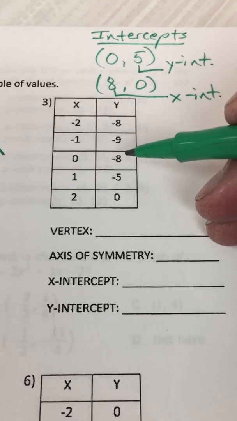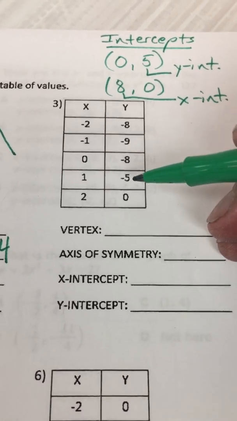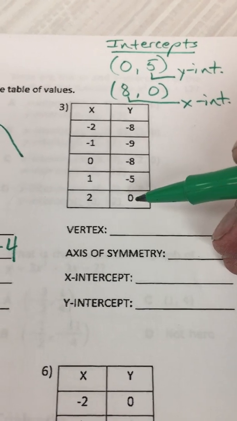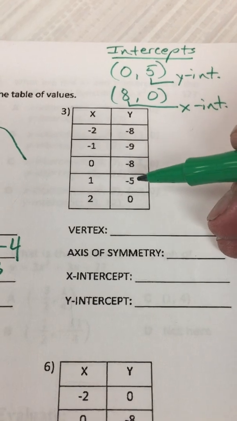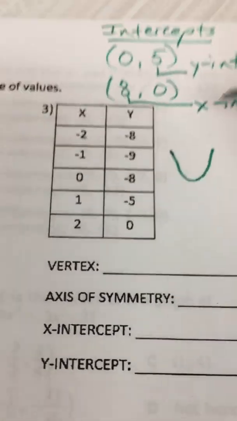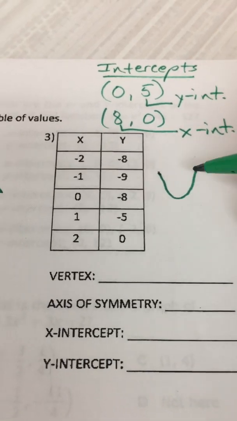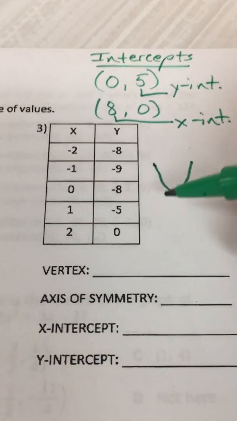And then from negative 9, I went back up to negative 8, back up to negative 5, and still up further to 0. So we went down first, and then I'm coming up, up, up. So down then up. So this is a smiley face, which means it's a minimum.